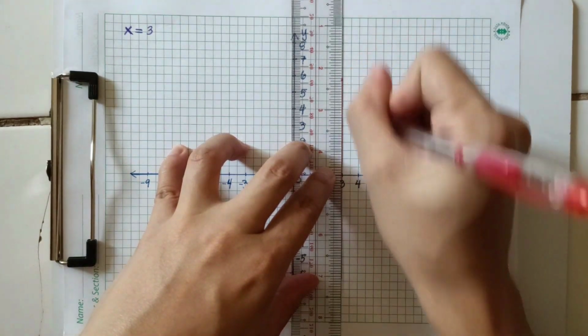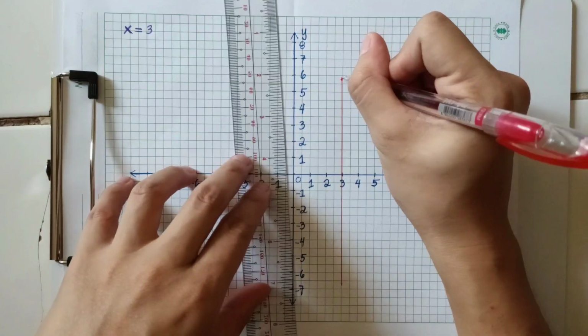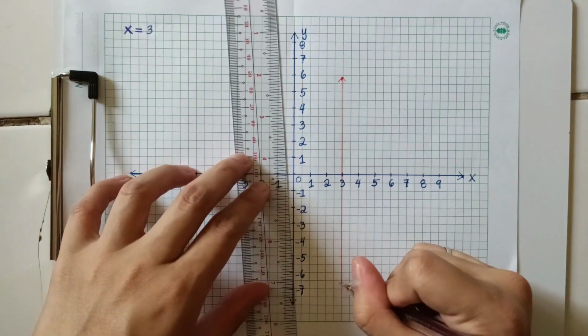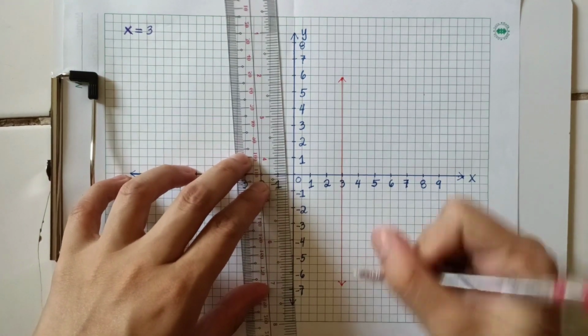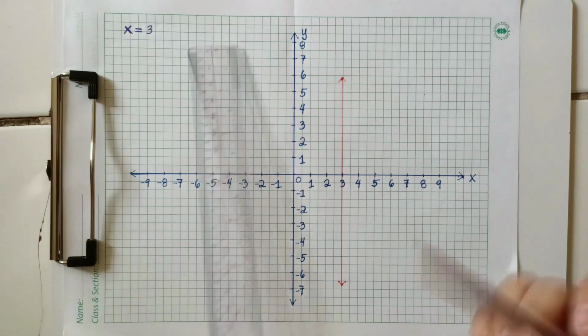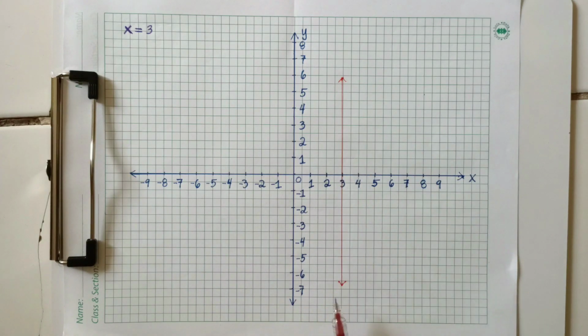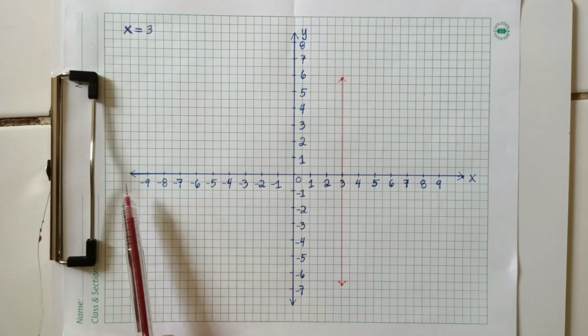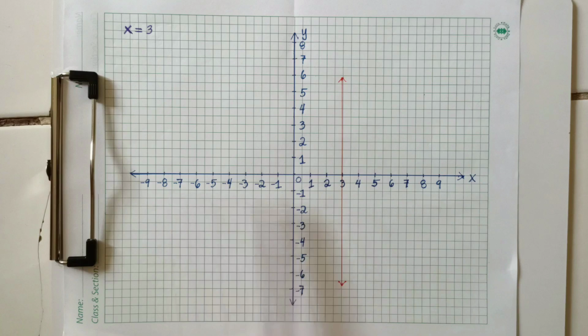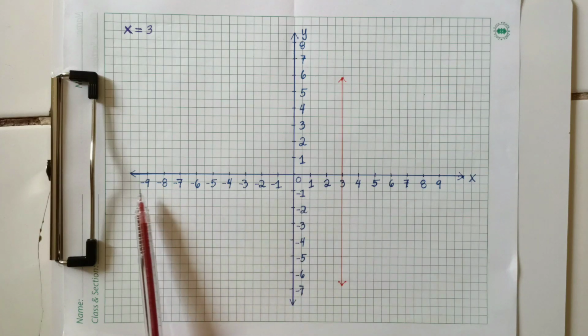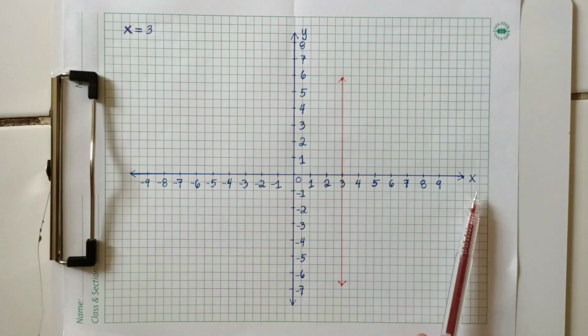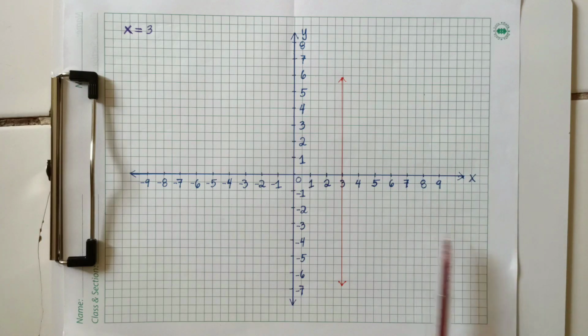Alright. Again, straight line, kung saan dadaan siya doon sa 3. Ayan. So, ganun lang naman ang graph niya. Again, gawa ka ng straight line, dadaanan mo yung x. Yung 3 na yan. Okay? So, don't think of it as vertical, kasi baka malito kayo na ang x ay horizontal kapag sa Cartesian plane. Okay? So, ganito natin siya isipin.